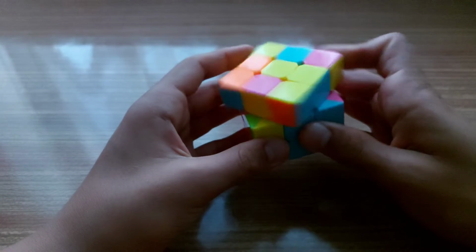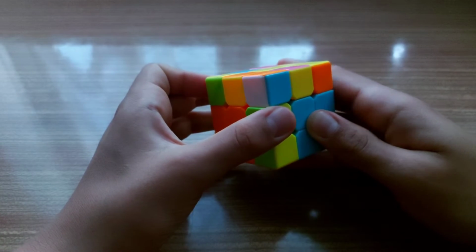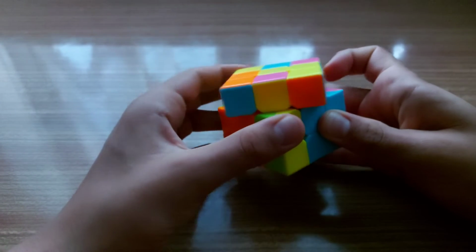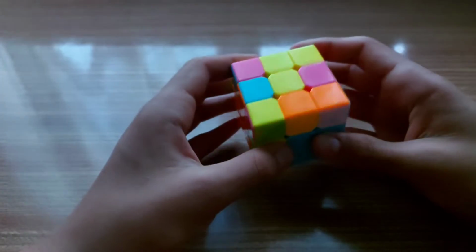And now we're going to turn it one way where we can still see the white face. So let's make it like this even. If it was this way, we can't see the white. But if it's this way, we can still see the white. So we're going to do this.